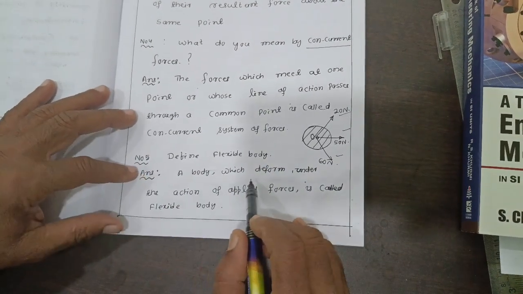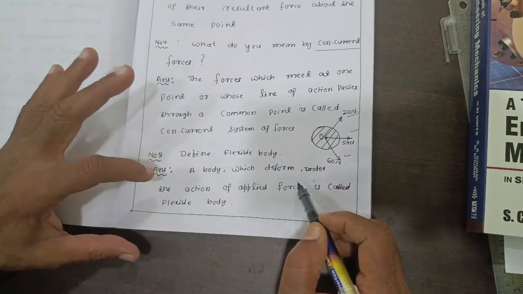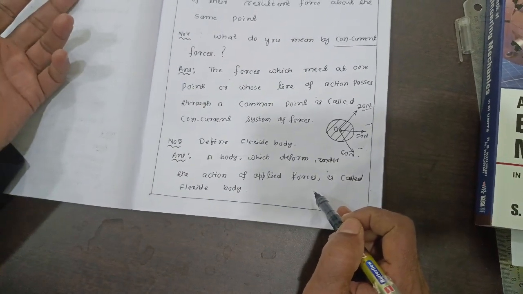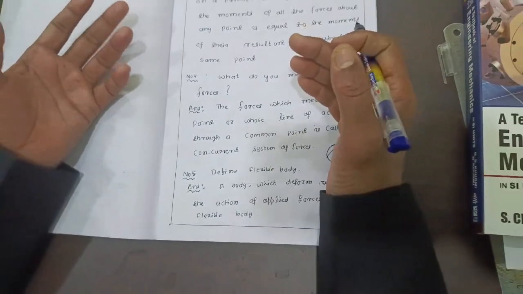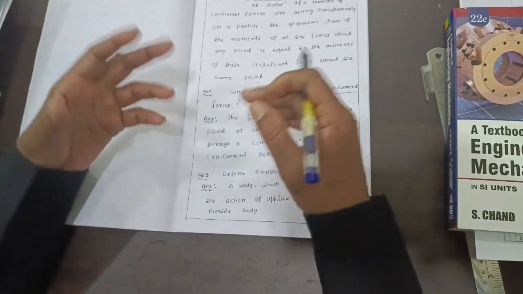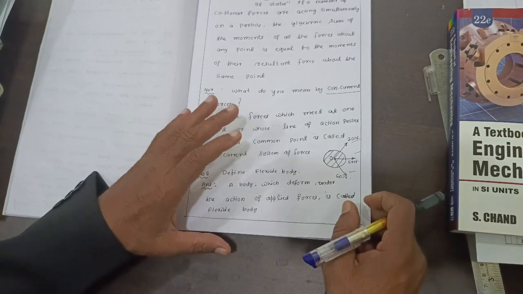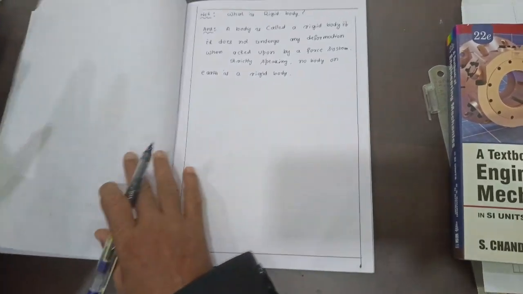Next question is define flexible body. A body which deforms under the action of applied forces is called flexible. That is, whenever a force is applied, if the body deforms, meaning there is some change, that is known as a flexible body.